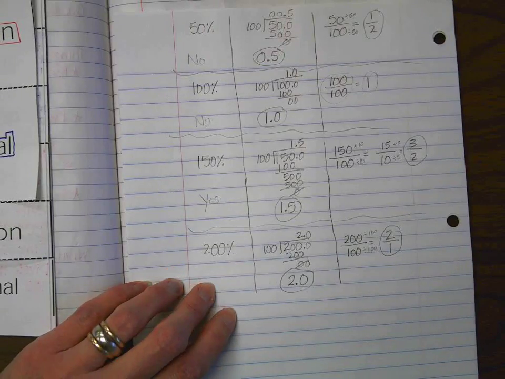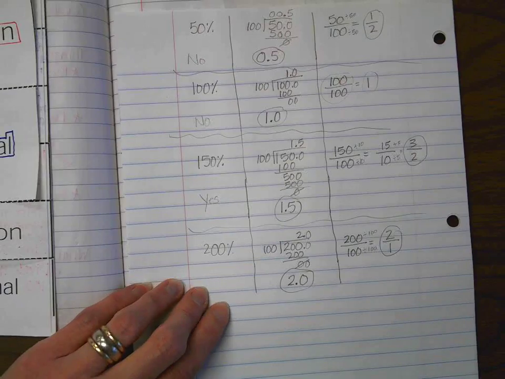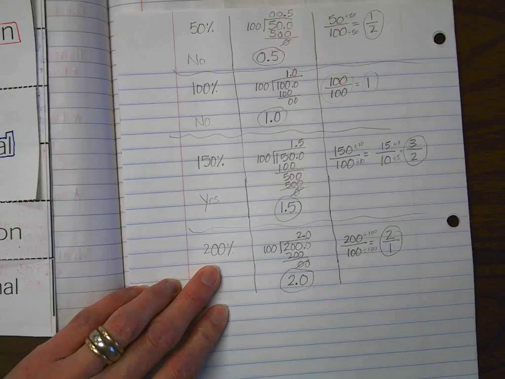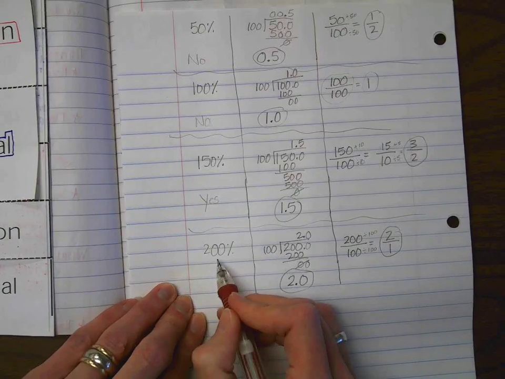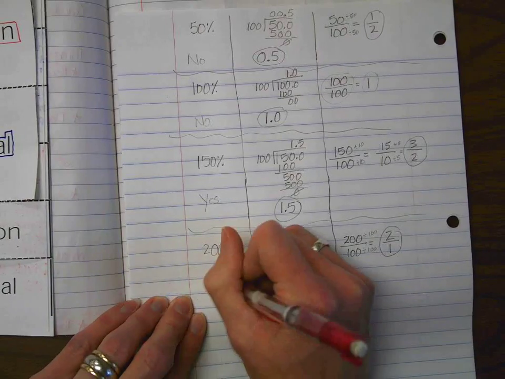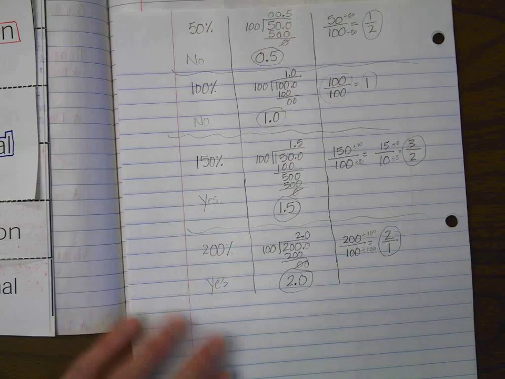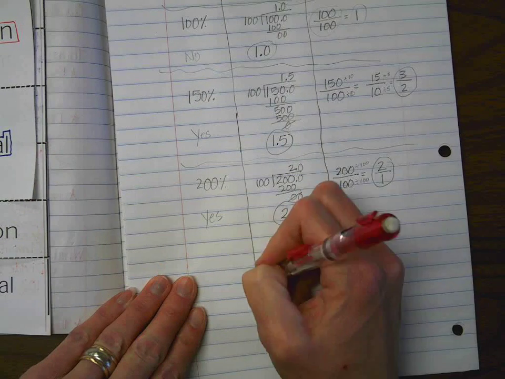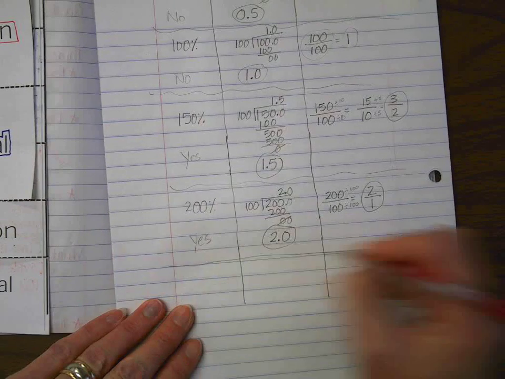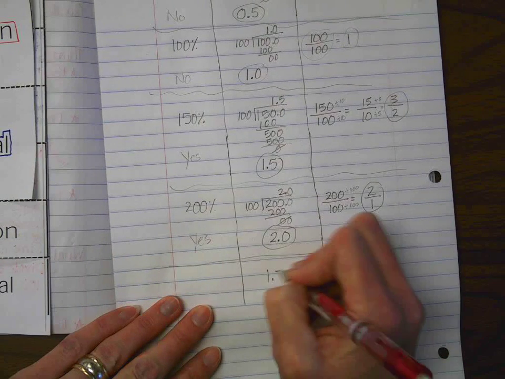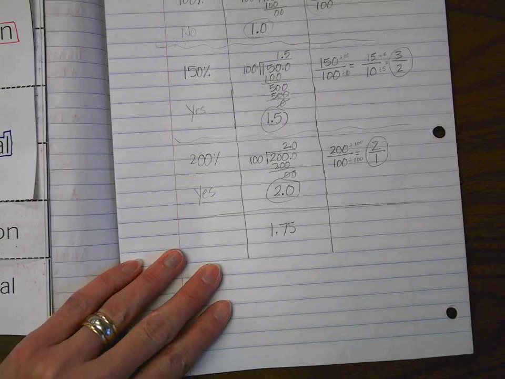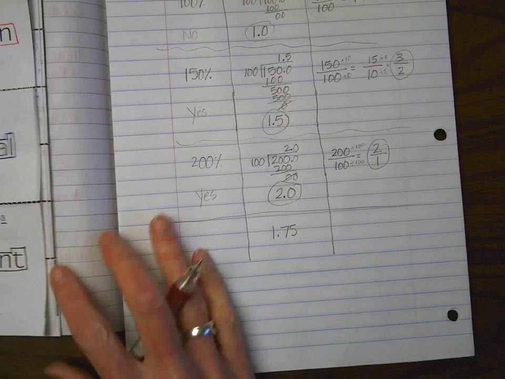So boys and girls, it's a very, very easy process if you follow the rules. And it is possible to have a percent greater than 100. Is this percent greater than 100? The answer is yes. Okay? Let's try one more really quickly where they don't give us the percent, but they give us the decimal. So what if they gave us a decimal that looks like that?